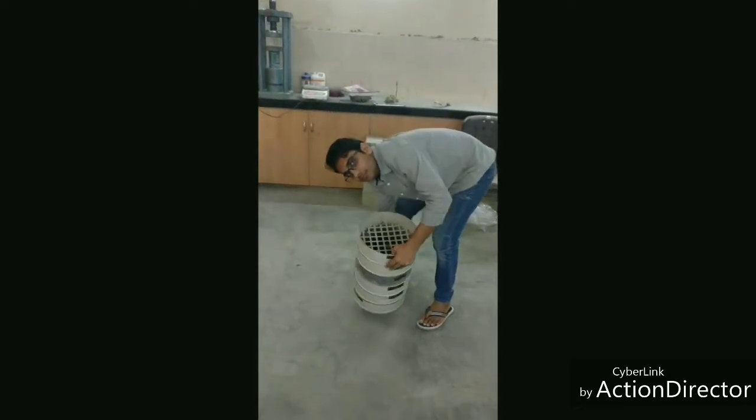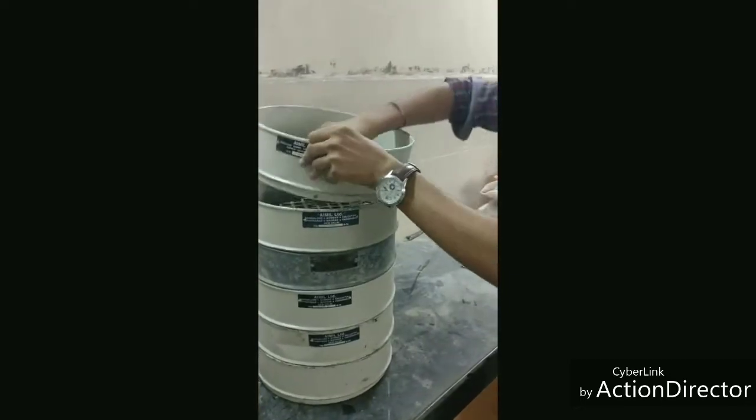Now we have to put the aggregates over the sieves and shake them well. We are shaking here manually.